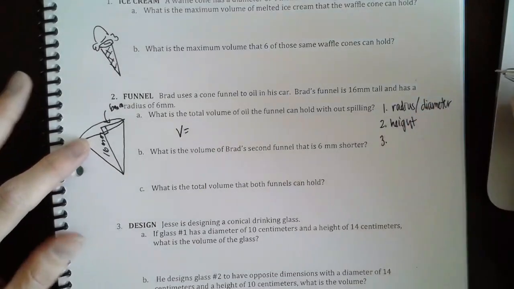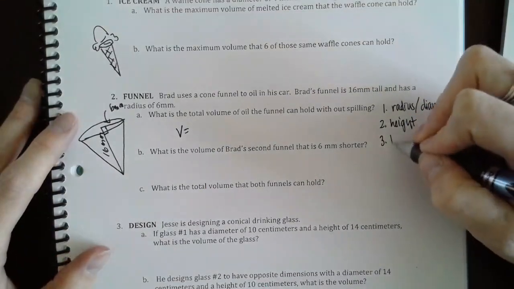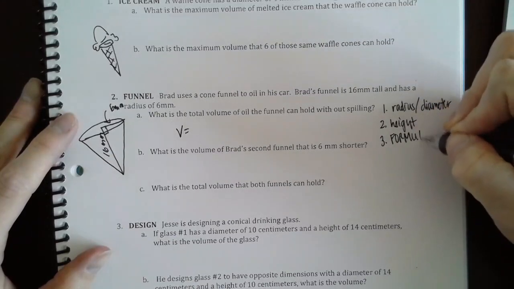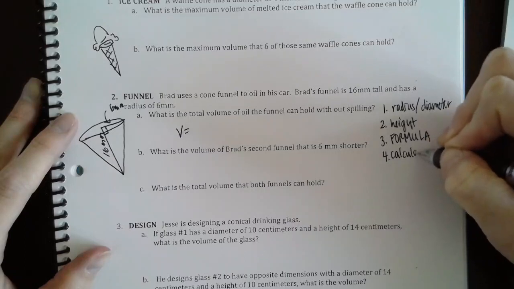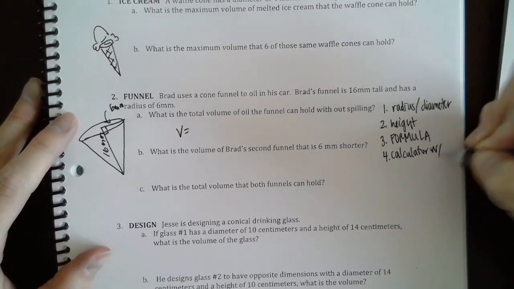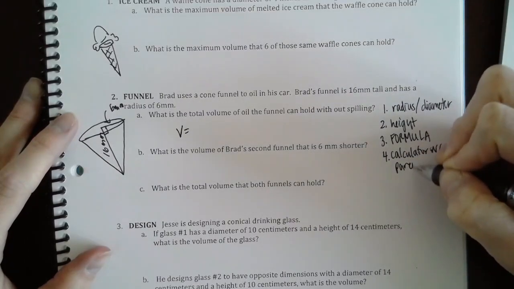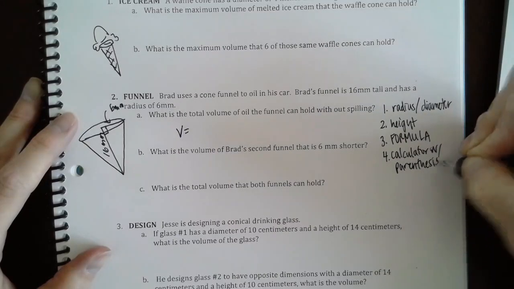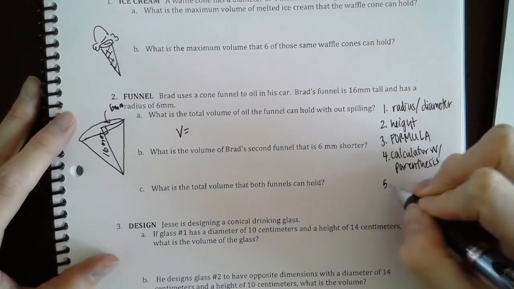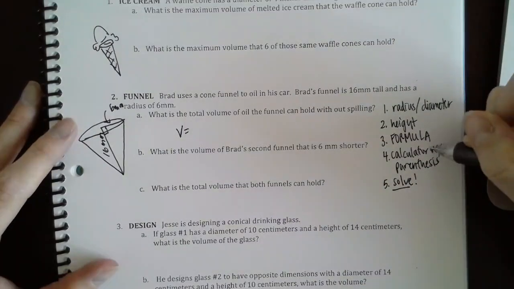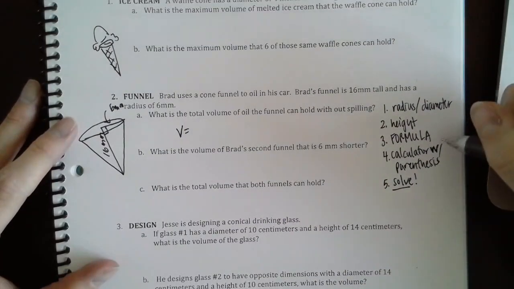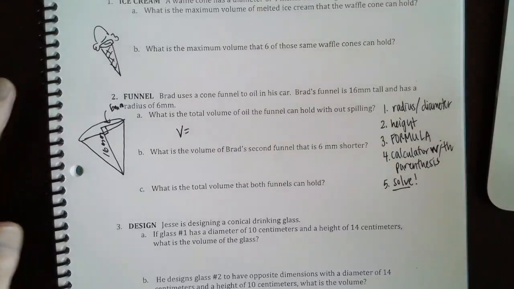Then we need to plug all of our information into our formula, and then carefully put it in our calculator with parentheses. And then we can solve. This W means width. I'll just write width, then it's not confusing.